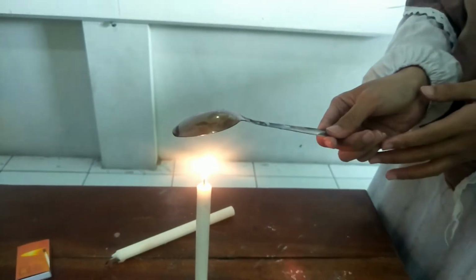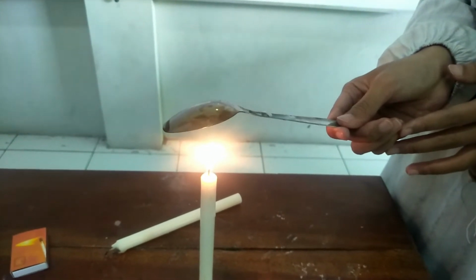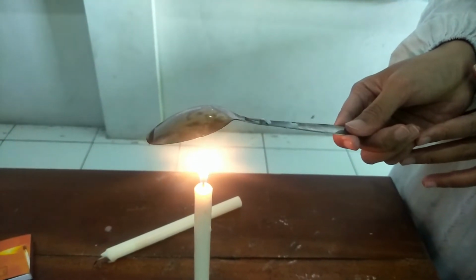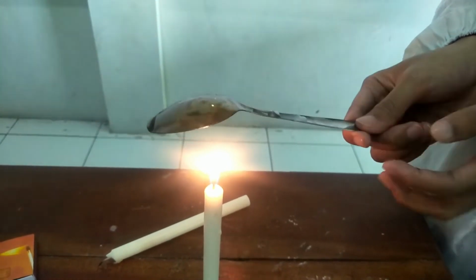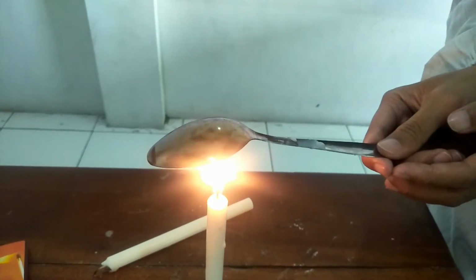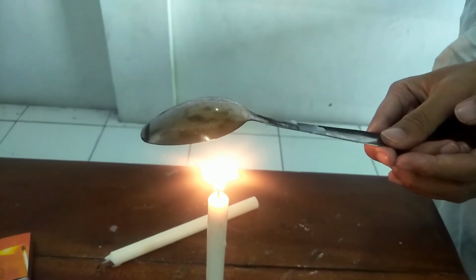Let's wait for a while again. Okay. This side starts to melt, but it's not yet melted. Okay, we will have to wait for a while again.